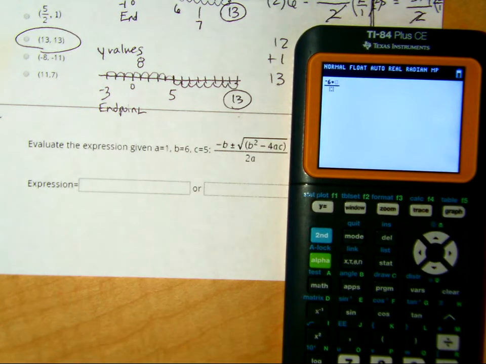Now square root. So second, square root button, you see that in blue? Square root. So we need to take the square root of 6. I'm going to put it in parentheses just in case it's negative, so you don't ever go wrong.